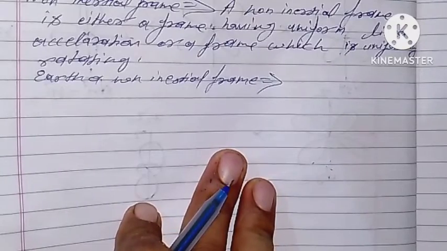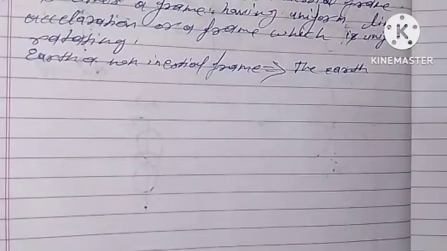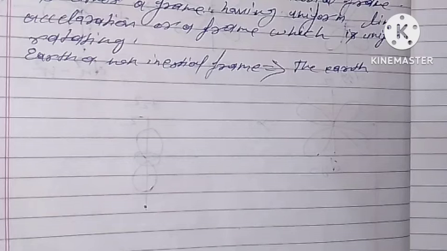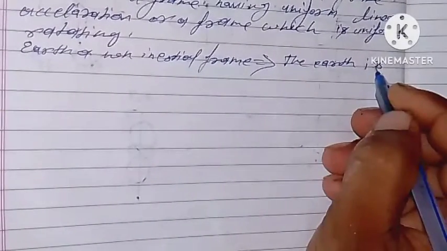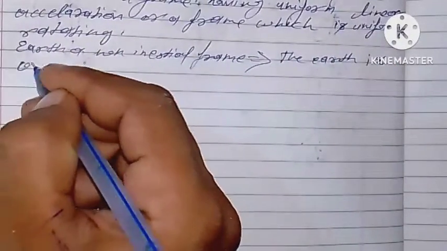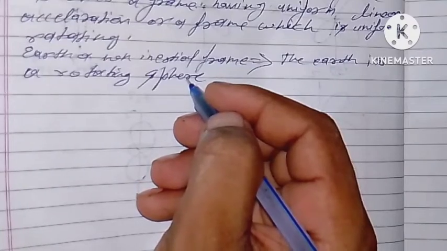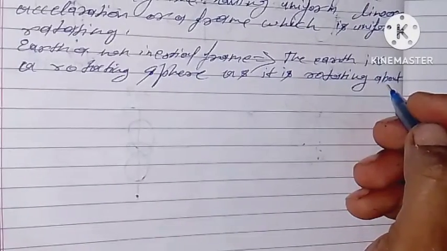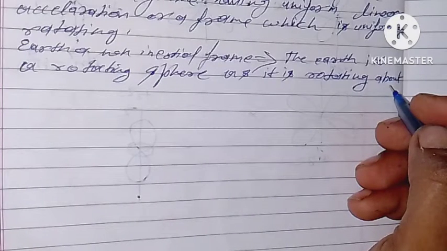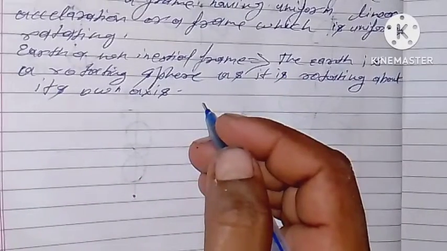The Earth is a rotating sphere as it is rotating about its own axis. It has a centripetal acceleration.